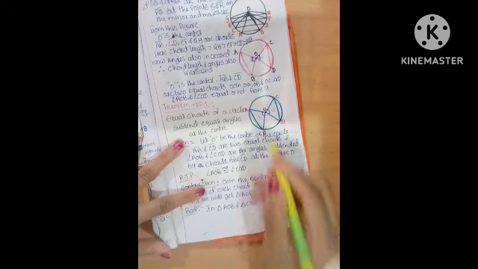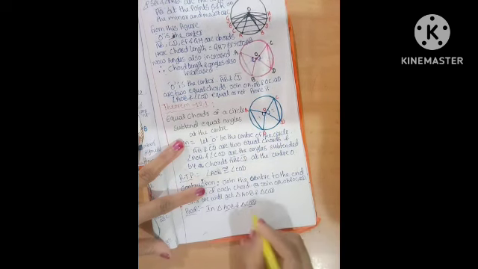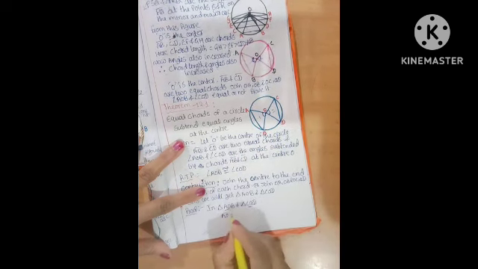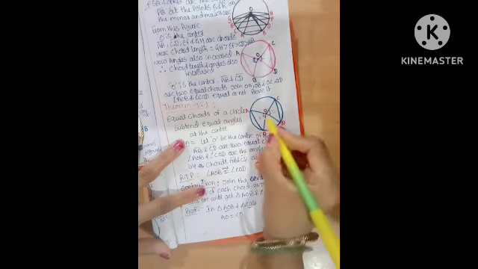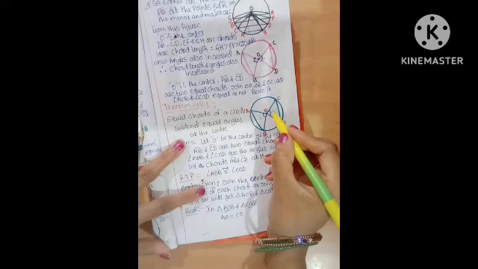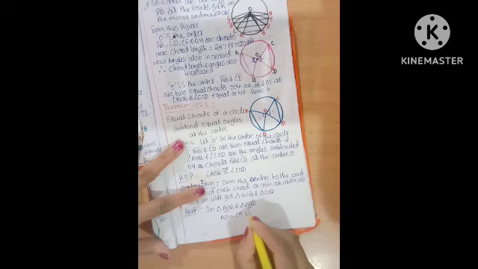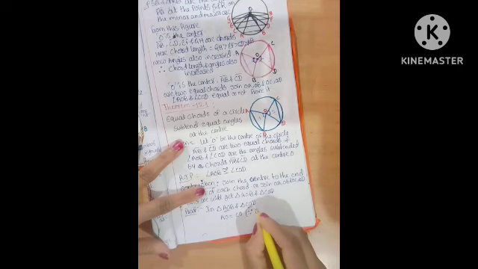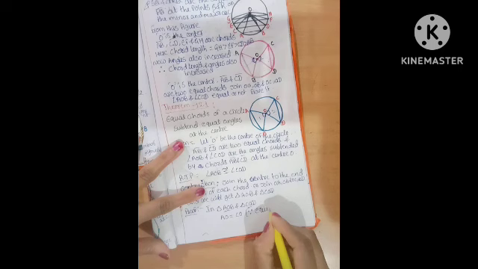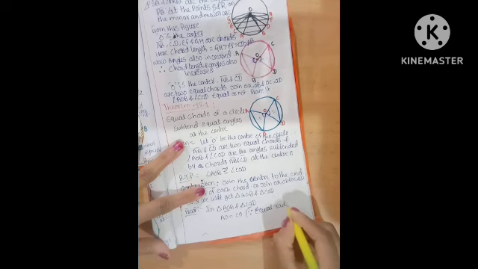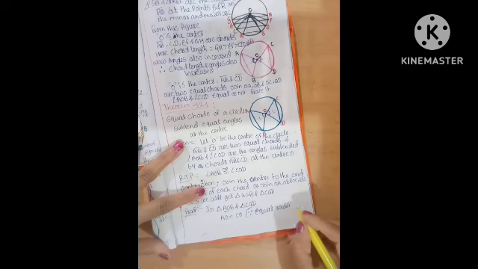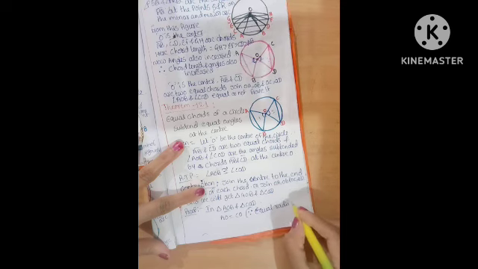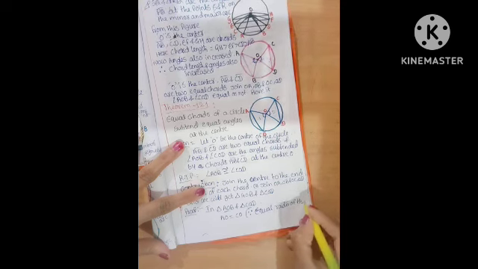In these two triangles, AO is equal to CO. Why is it equal? These two are equal radii of the circle.